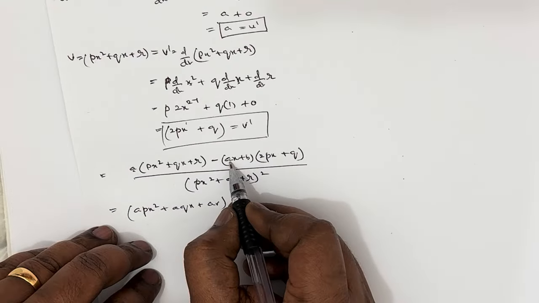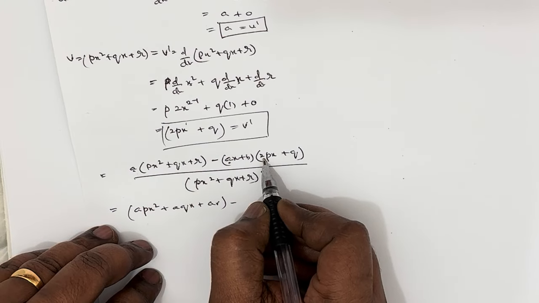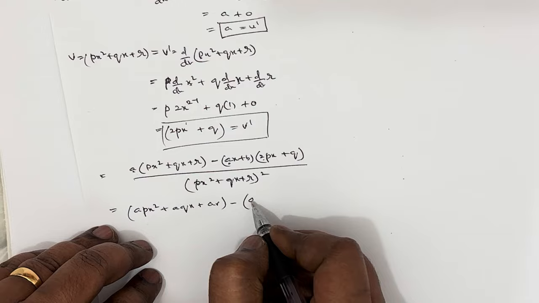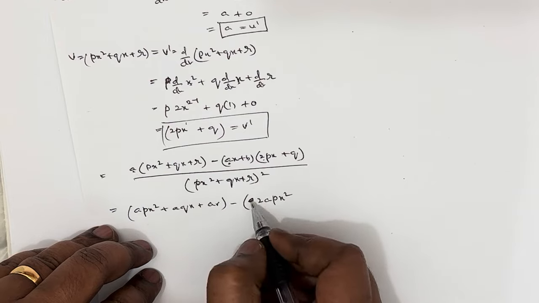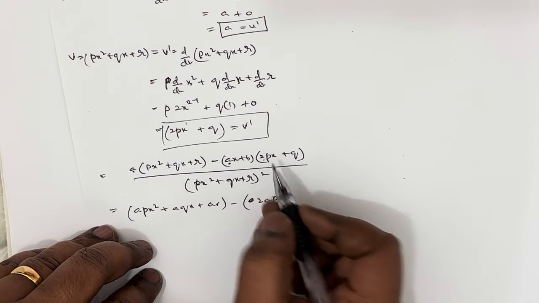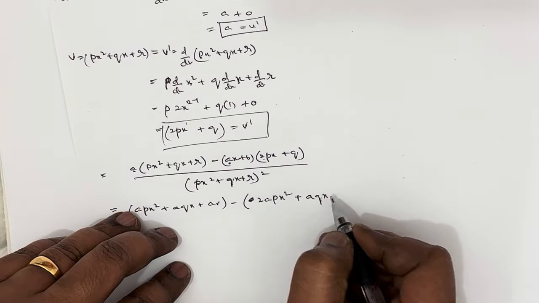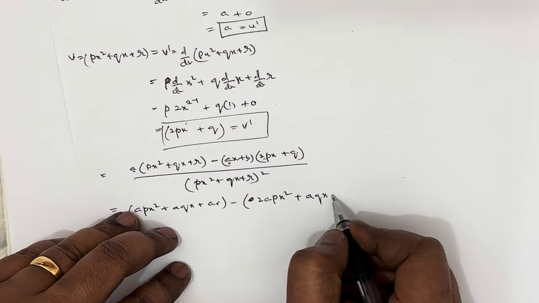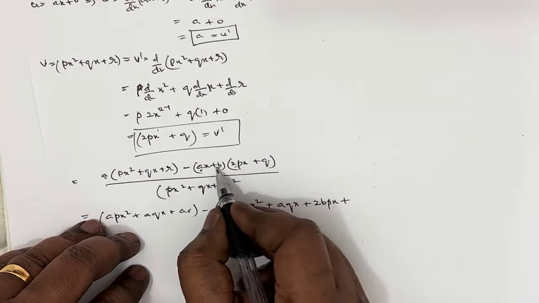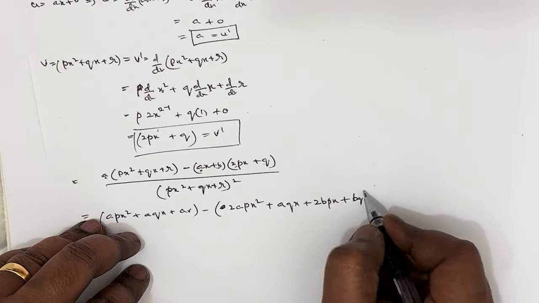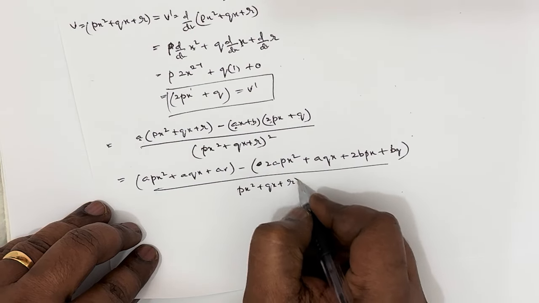Now let's multiply ax + b with 2px + q. ax times 2px will be 2apx², plus aqx, and b into 2px will be plus 2bpx, plus b into q will be bq, upon (px² + qx + r) whole square.